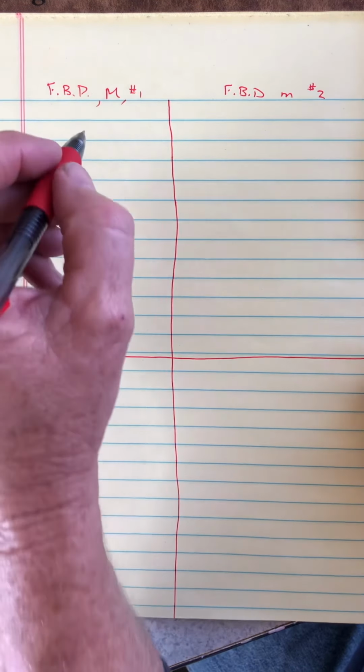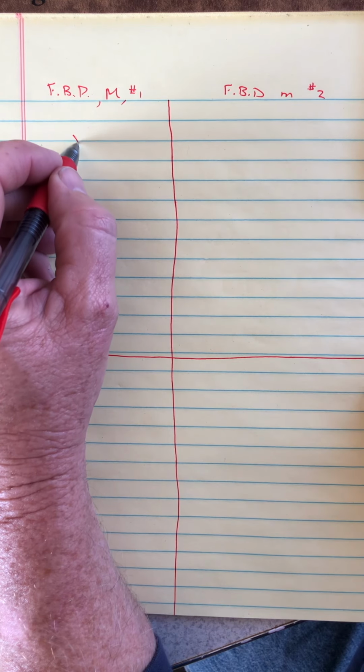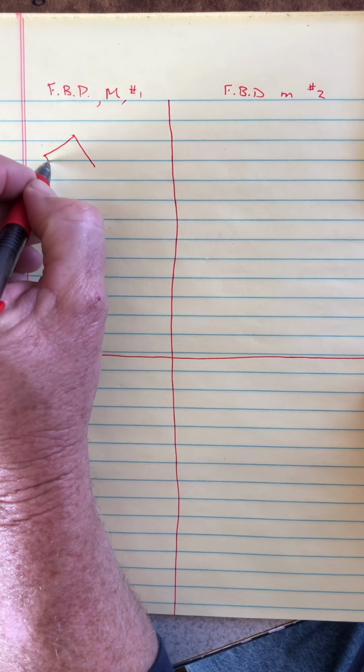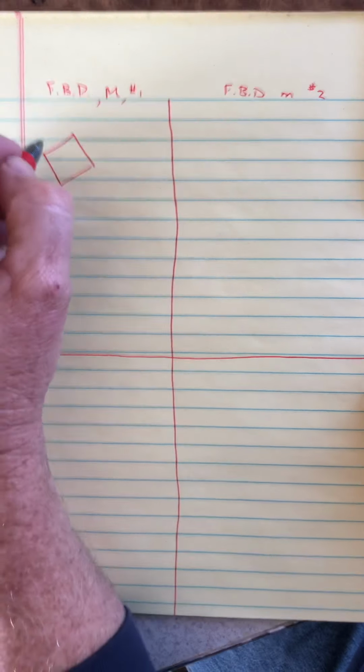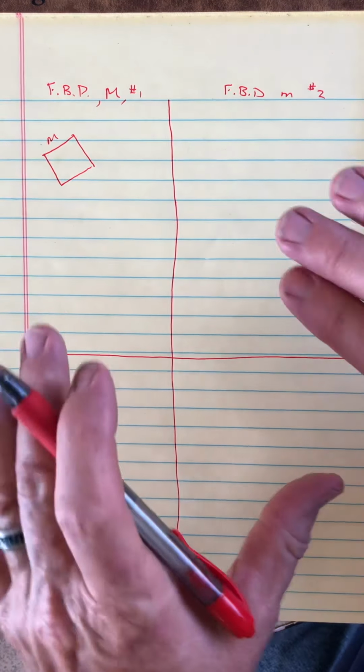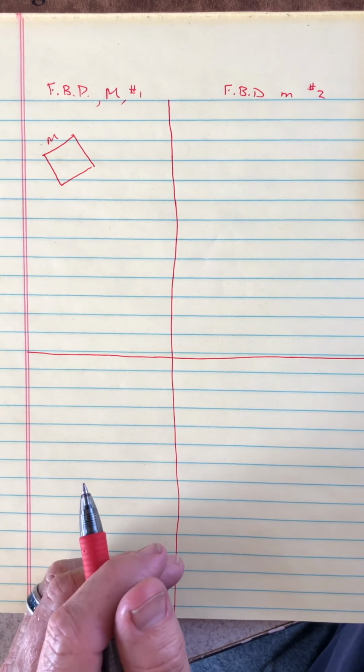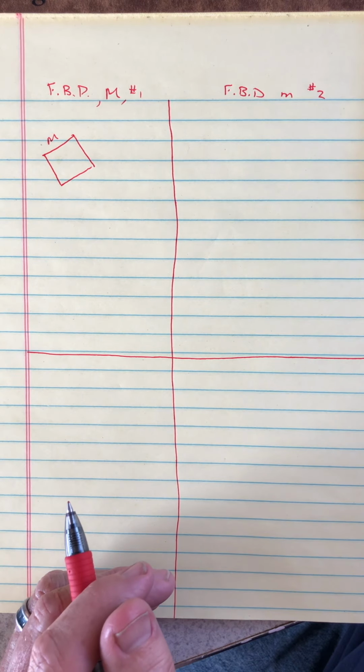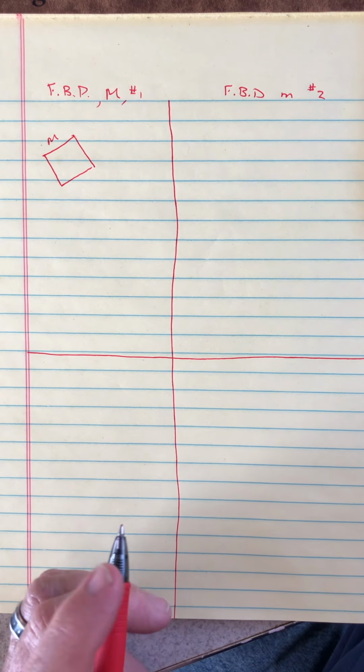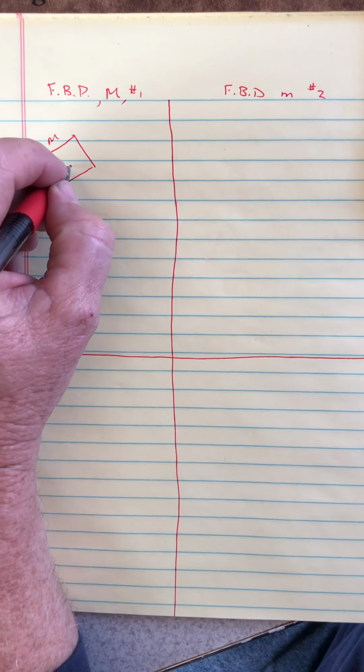So as I draw this free body diagram, I'm going to put block number M kind of at a little angle here. And I am going to draw the forces on it.